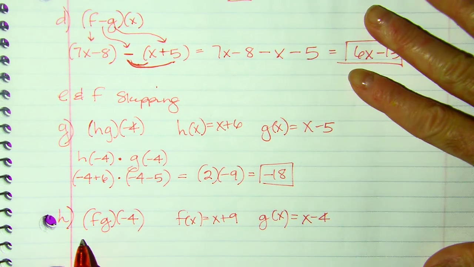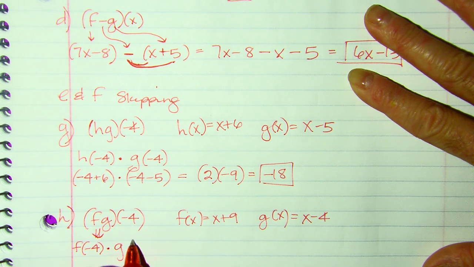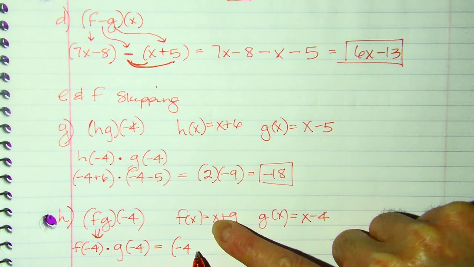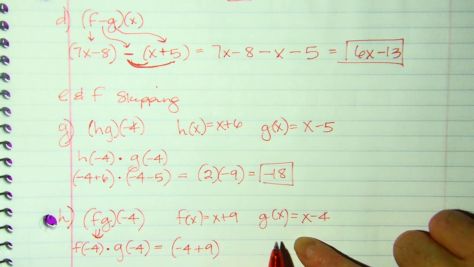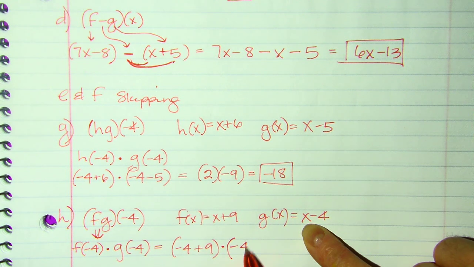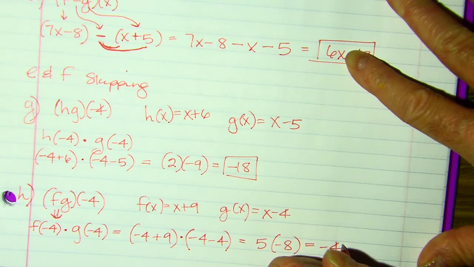Okay, so this is the same as saying f at negative 4 times g at negative 4. So let's start with f. I'm doing negative 4 where the x is, plus 9, times g, and I'm putting negative 4 right there. And that gives me 5 times negative 8, which is negative 40.